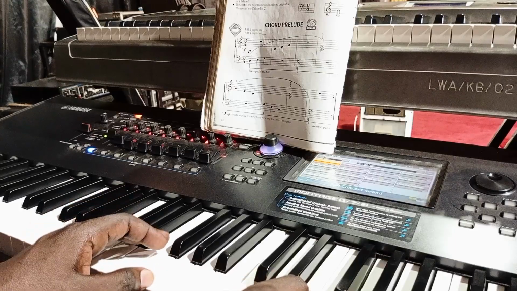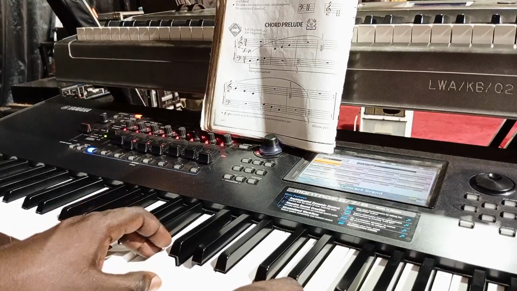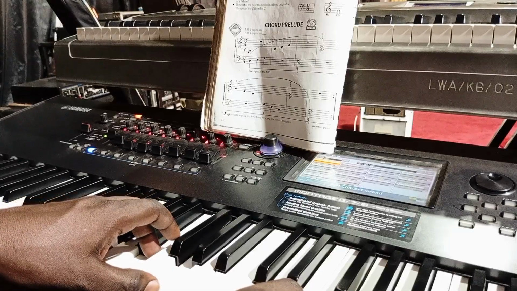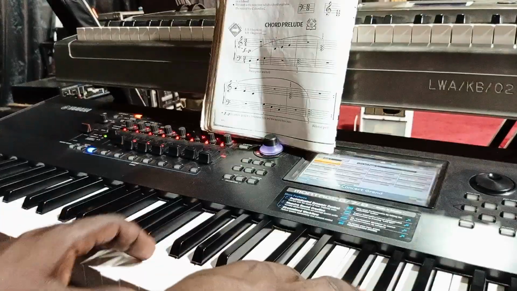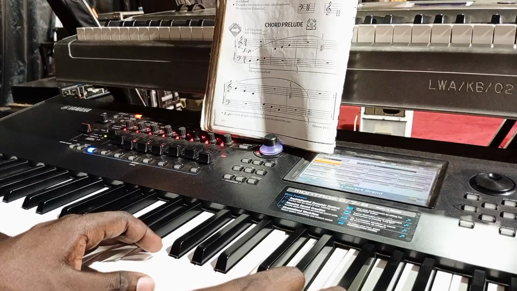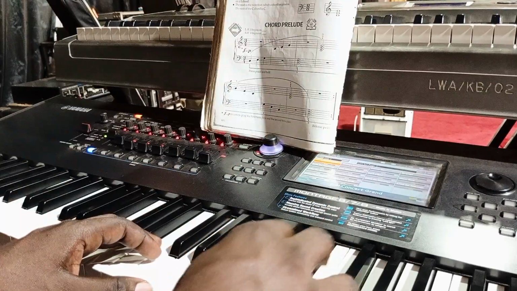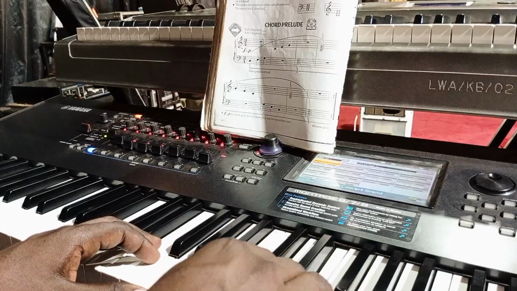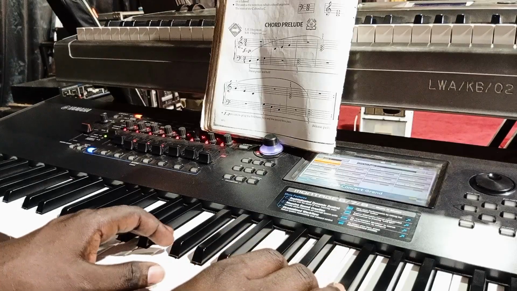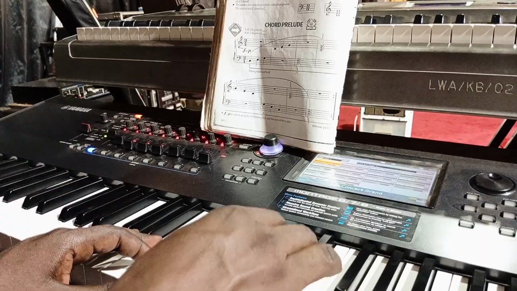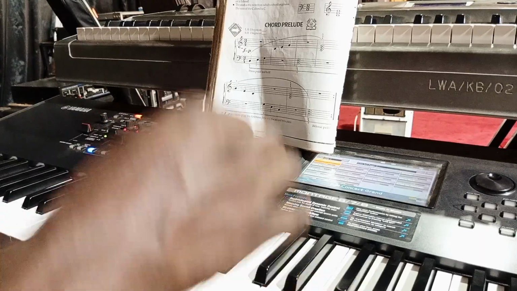Then the third bar, we are playing it as a block chord, full chord, not broken. Then the fourth bar also the same with the right hand. Then now the right hand again will break the chord: G, E, C. Then our next bar will be G, E, C with the left hand, then right hand, then left hand complete.